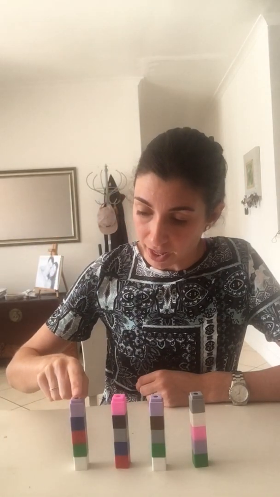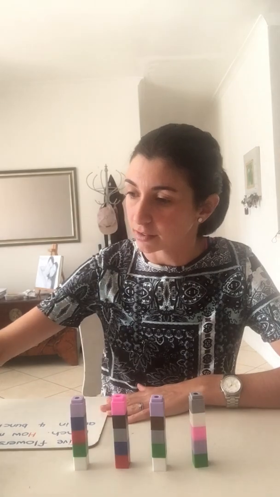But is there a way that I could do it a little bit faster? Instead of counting in ones, what could I count in? There are 5 in each bunch, so we can count in 5s. 5, 10, 15, 20. There, I got my answer a little bit faster than counting in ones.